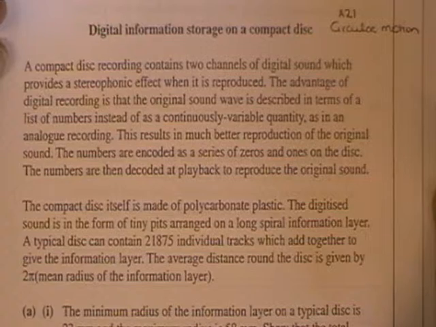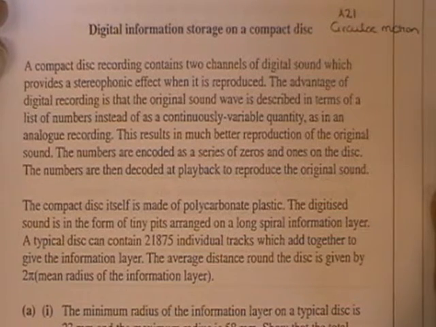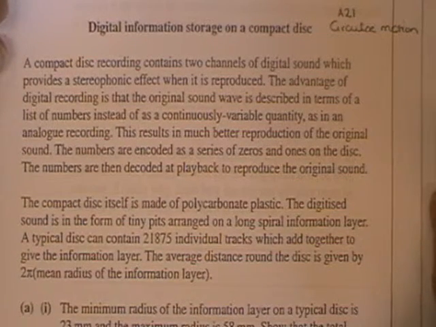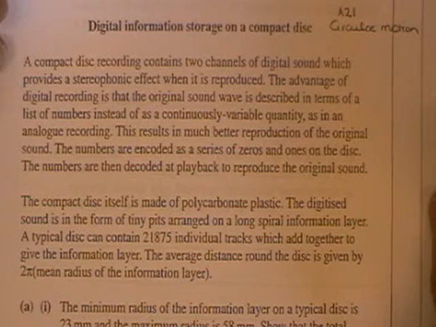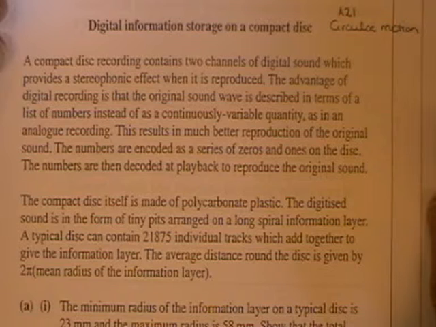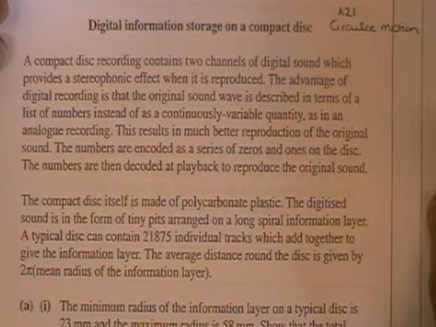A compact disc recording contains 2 channels of digital sound, which provides a stereophonic effect when it is reproduced. The advantage of digital recording is that the original sound wave is described in terms of a list of numbers instead of as a continuously variable quantity, as in an analogue recording. This results in much better reproduction of the original sound. The numbers are encoded as a series of zeros and ones on the disc. The numbers are then decoded at playback to reproduce the original sound.